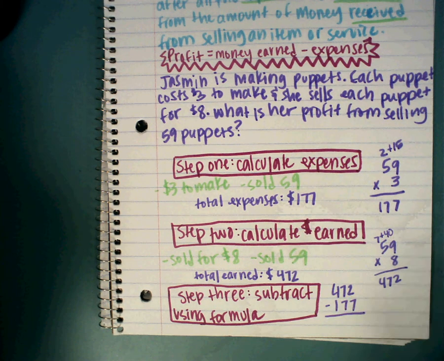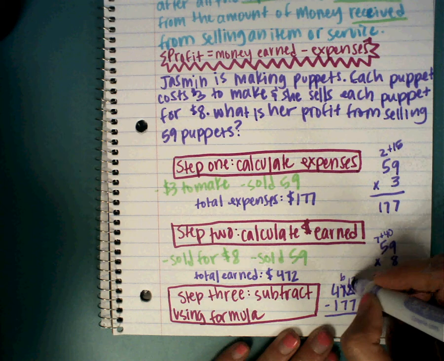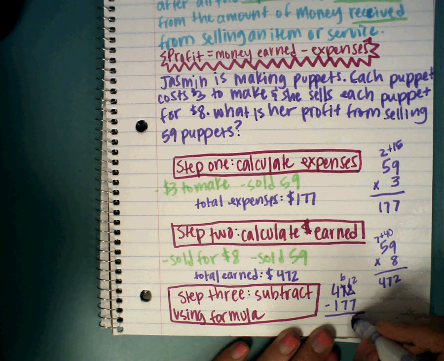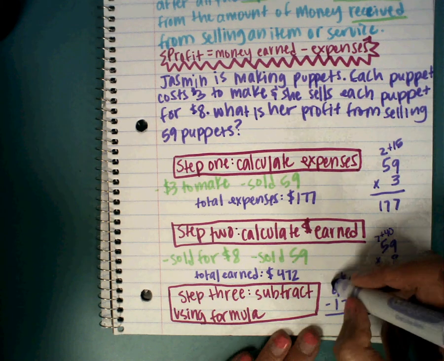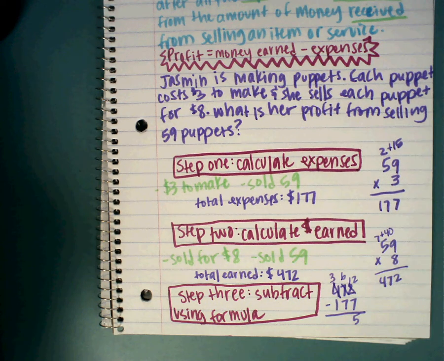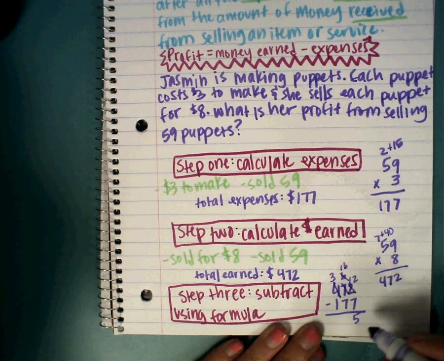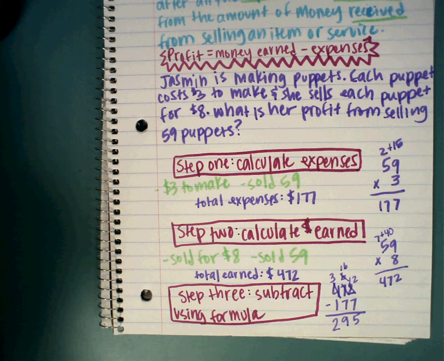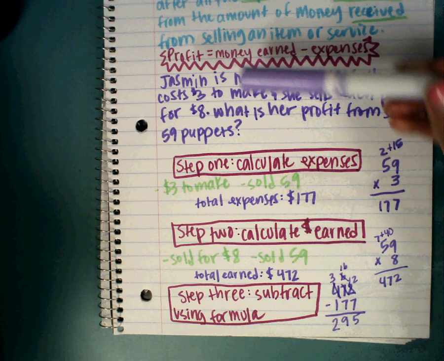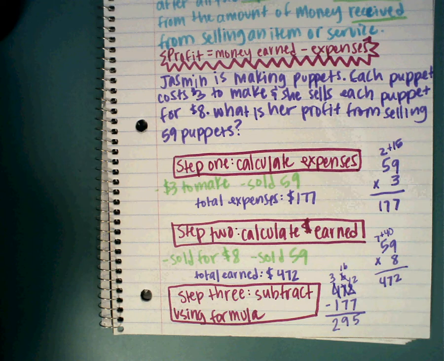What's 2 minus 7? Can't do it. Got to borrow from the 7. 7 becomes a 6. 2 becomes a 12. 12 minus 7 is 5. 6 minus 7? Can't do it. Got to borrow from the 4. 4 becomes a 3. 6 becomes a 16. 16 minus 7 is 9. 3 minus 1 is 2. So this thing that I just got right here is what is equal to up here my formula. My total profit from selling 59 puppets would be $295.